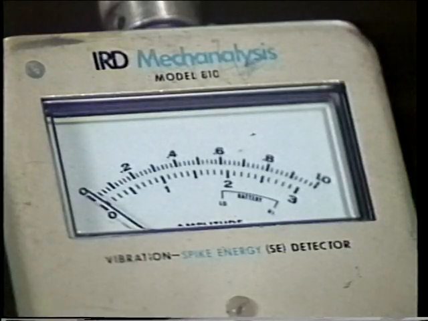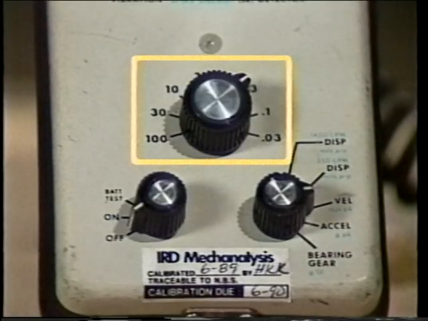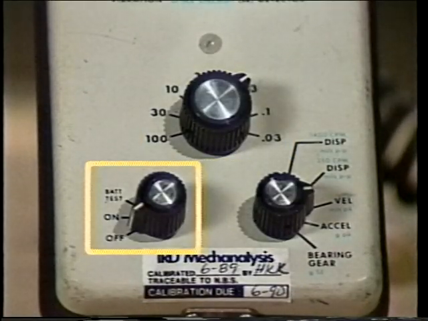The meter itself has scales, each of which has a different range. The scale can be selected according to the amount of vibration being monitored. This switch is used to select the meter scale. There's also an on-off switch. The on-off switch can also be used when testing the batteries.